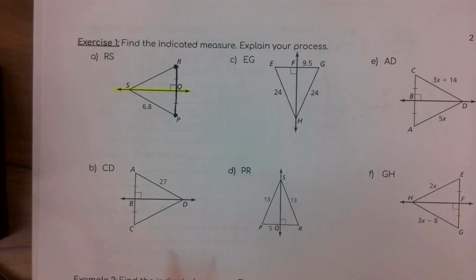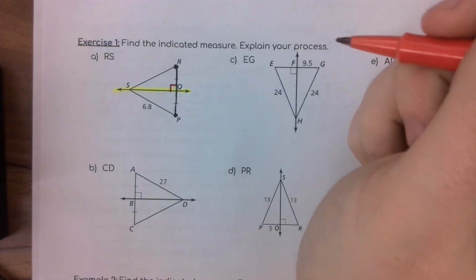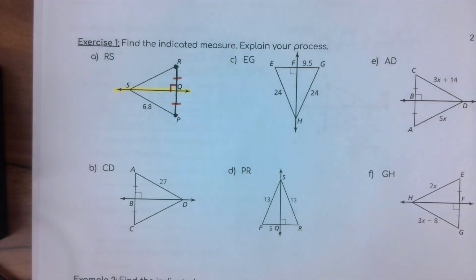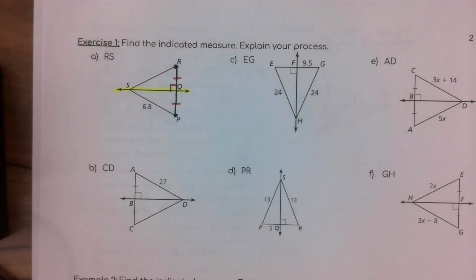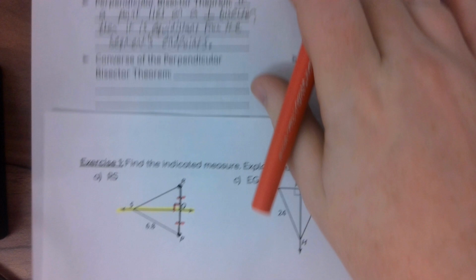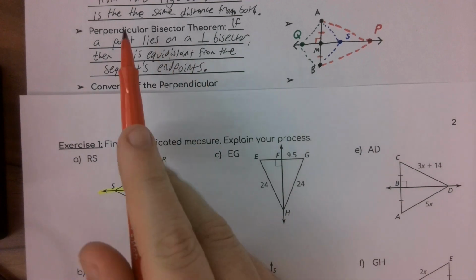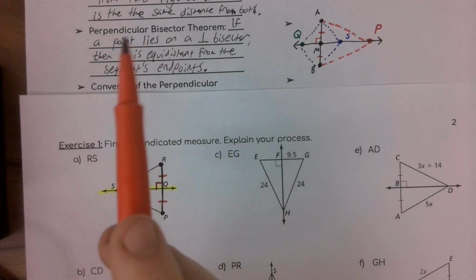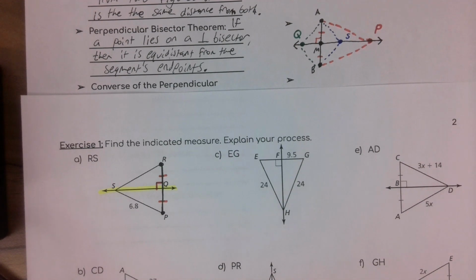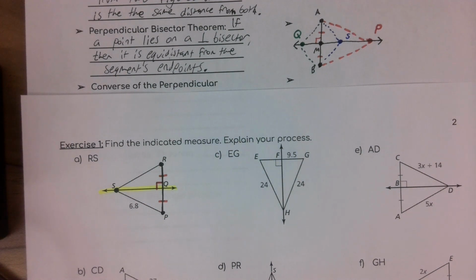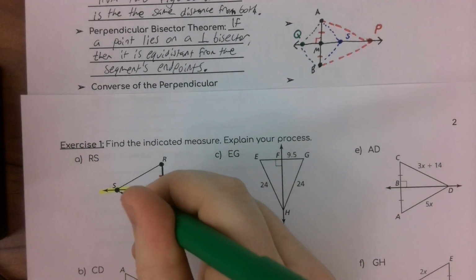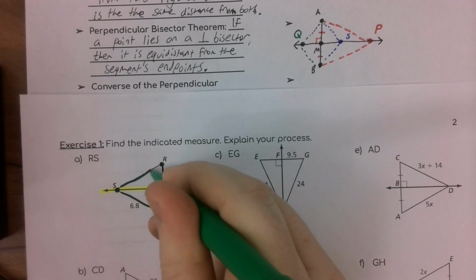How do we know? Well, it's perpendicular, it's got those markings, and it's a bisector because on either side of it there's a congruency tick mark. So, SQ is a perpendicular bisector. According to our theorem, if there's any point that's on the perpendicular bisector, it is equidistant from the line segment's endpoints. We do have a point on this perpendicular bisector. It's point S. We are told that it's the same distance from P as it is from R.